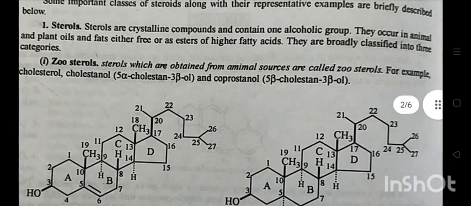First one is sterols. Sterols are crystalline compounds and contain one alcoholic group. They occur in animal and plant oils and fats either free or as esters of higher fatty acids. They are broadly classified into three categories. First is zoosterols. Sterols which are obtained from animal sources are called zoosterols.